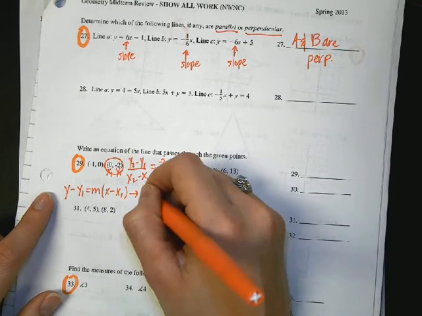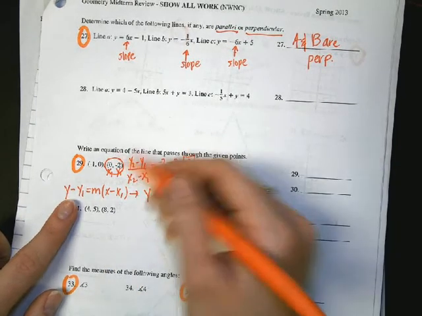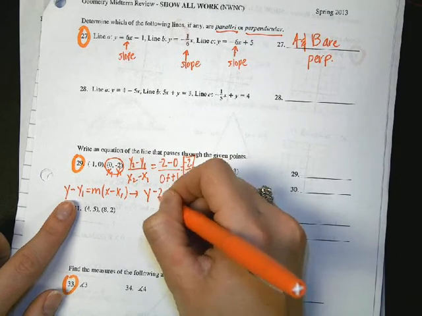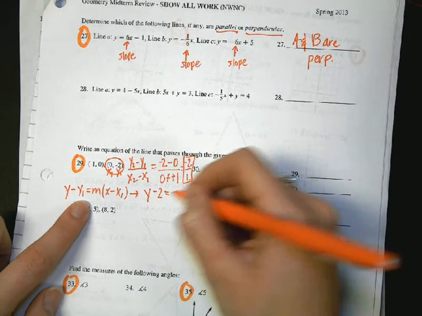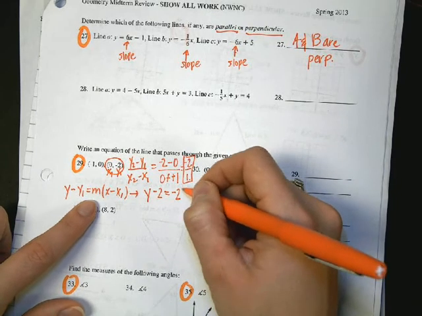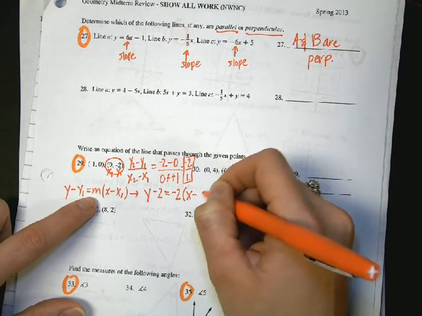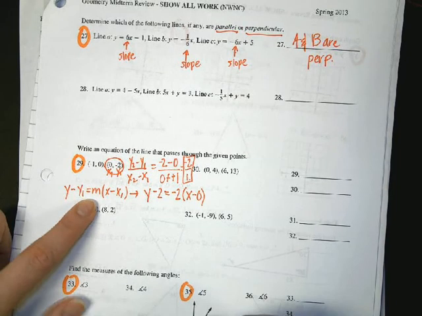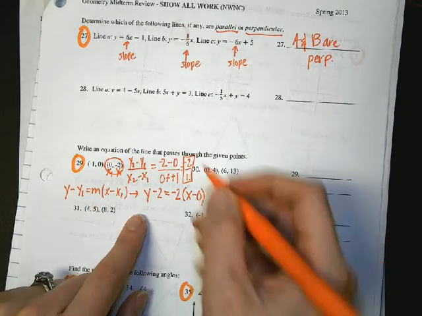Then you plug in your slope. My slope is a negative 2. That's what I found first. Times x minus x1. x1 is 0. So from here, I'm just going to simplify, distribute. Negative 2 times x is a negative 2x. Negative 2 times 0 is just 0.